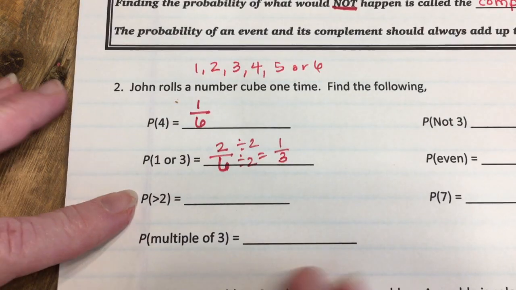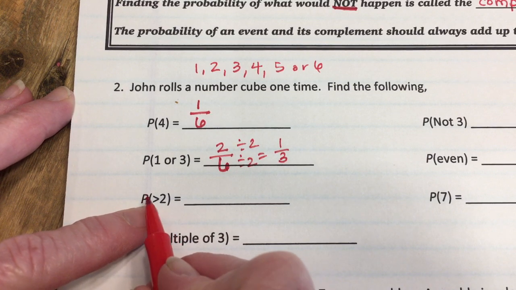Okay, this next one is the probability, and then what's that symbol there? Greater than 2.